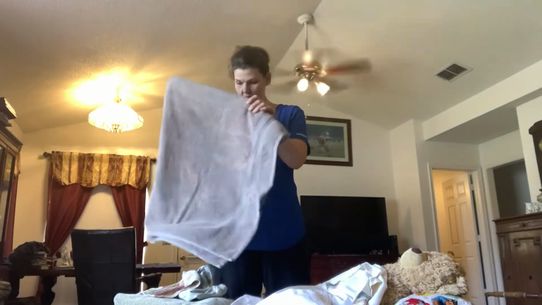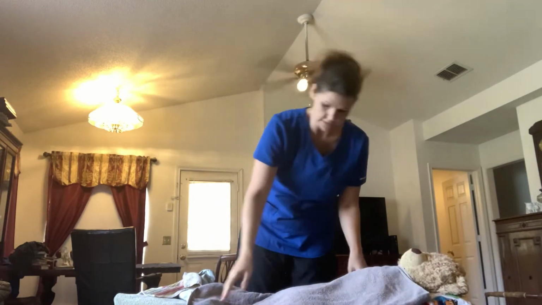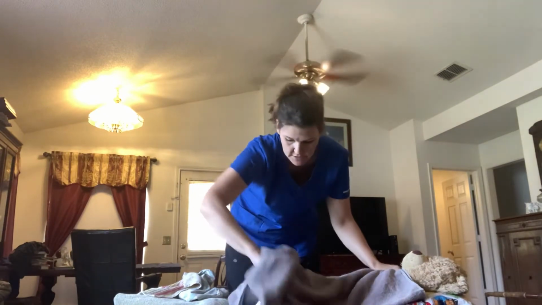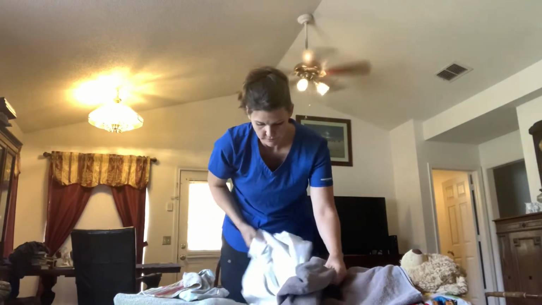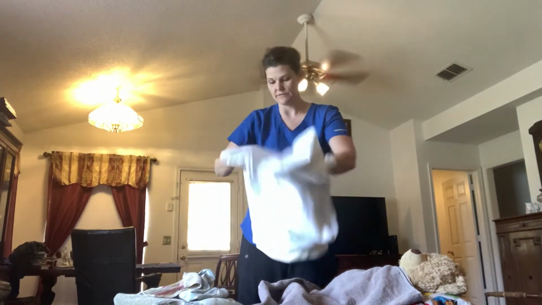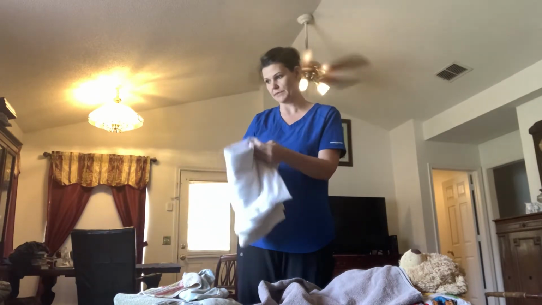So I would replace this sheet with a bath towel. I'm going to lay that bath towel over there, work the sheet out from under it, put that off to the side. If it's soiled, I would throw it in the laundry hamper.